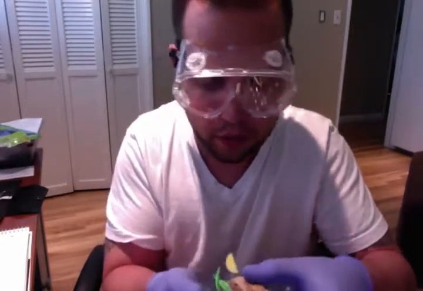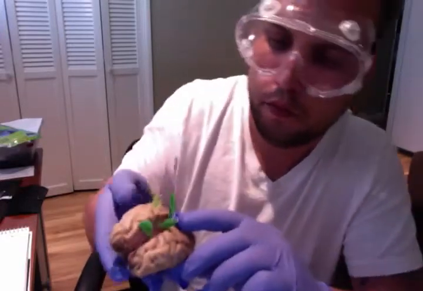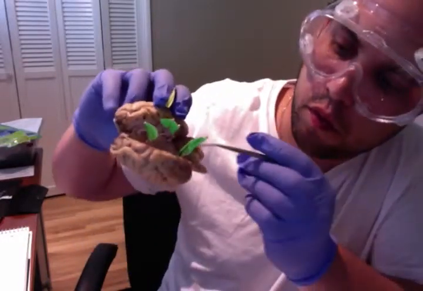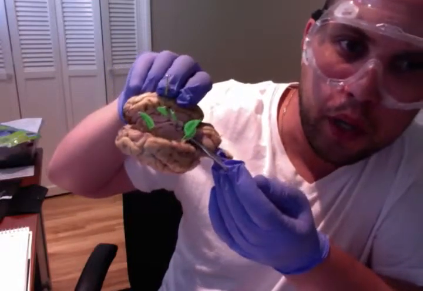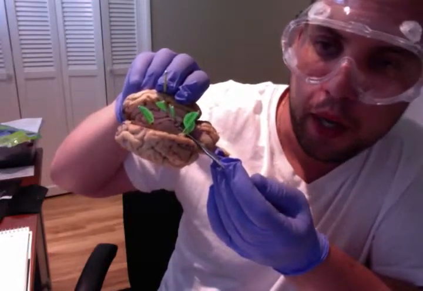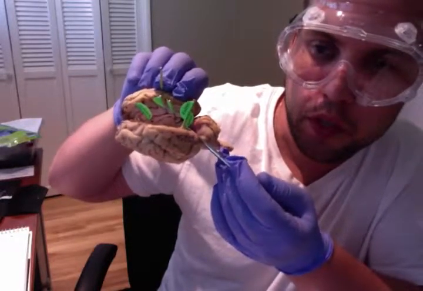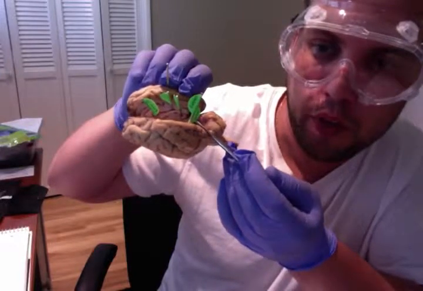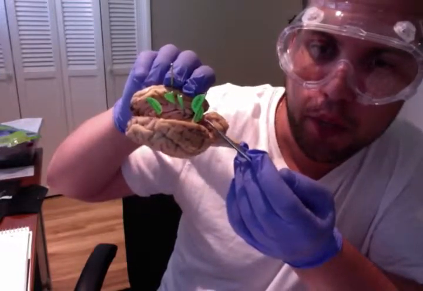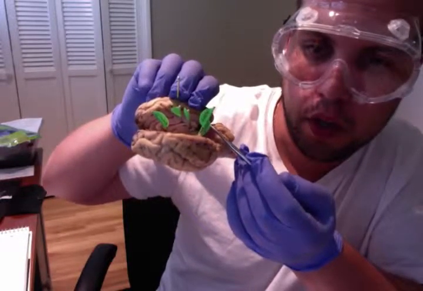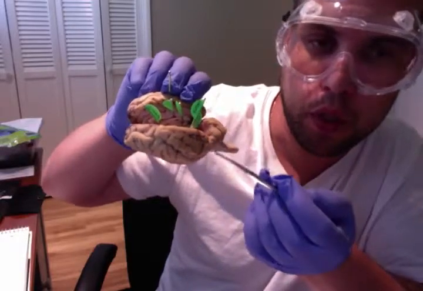Pineal body. The pineal body is located right in here. Pineal body right here. The pineal body is a small endocrine gland in the vertebrate brain. It produces serotonin and a hormone that affects sleep patterns in humans. Its shape resembles a tiny pine cone and it is located in the epithalamus, near the center of the brain between the two hemispheres.